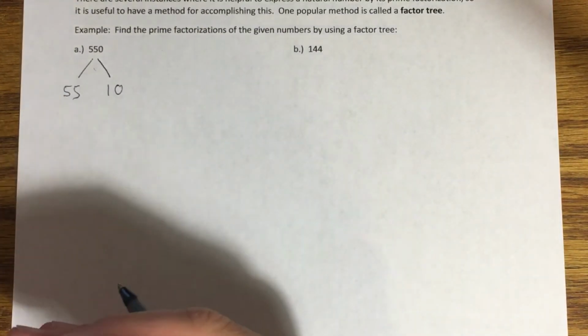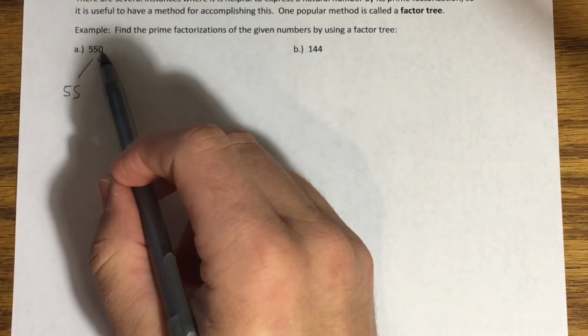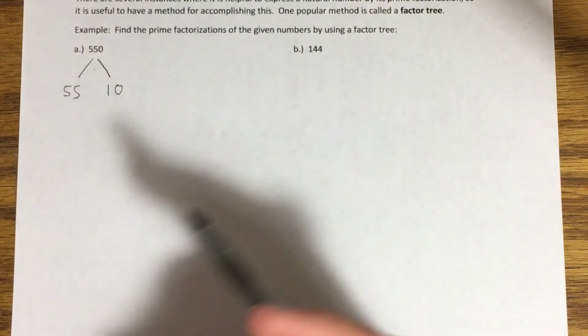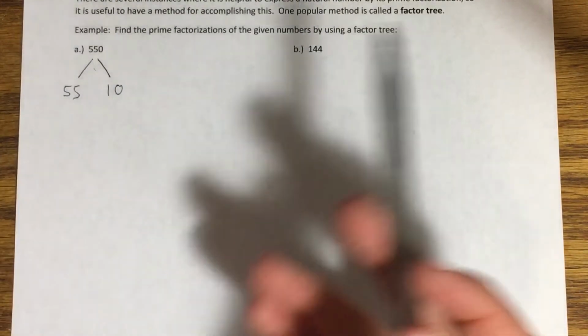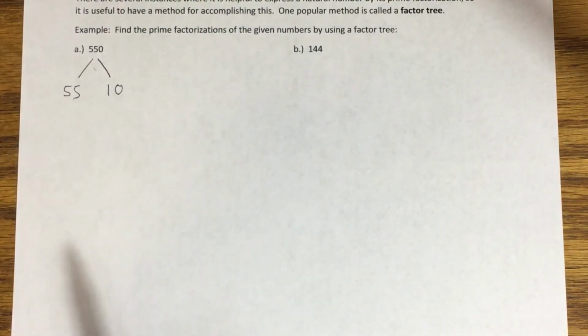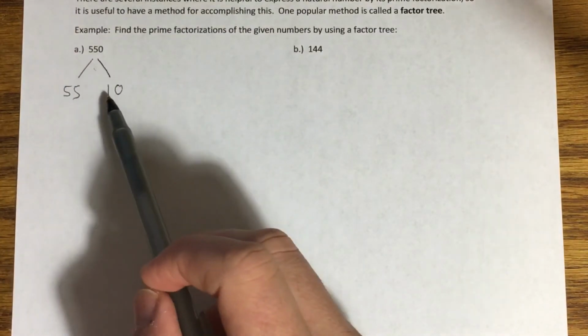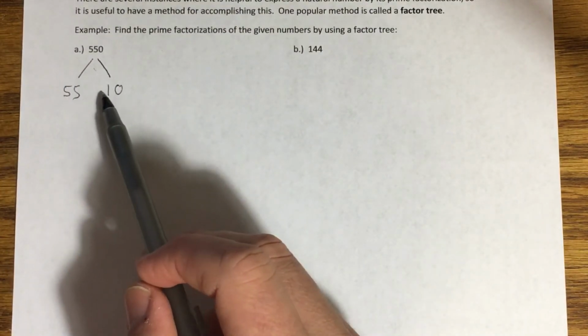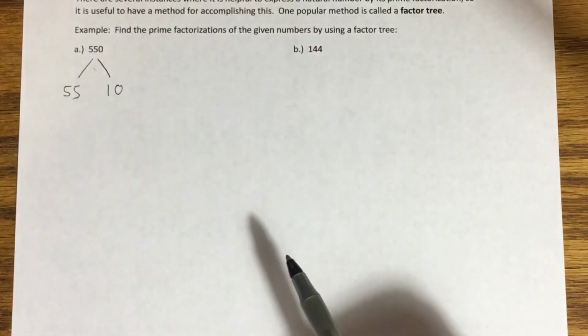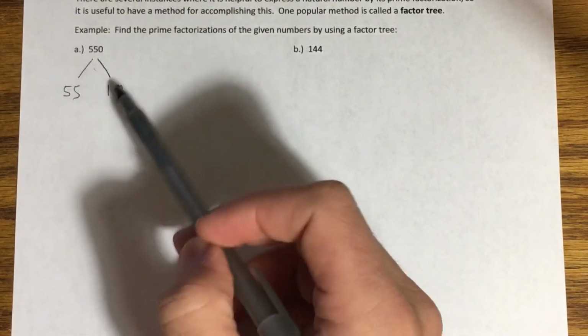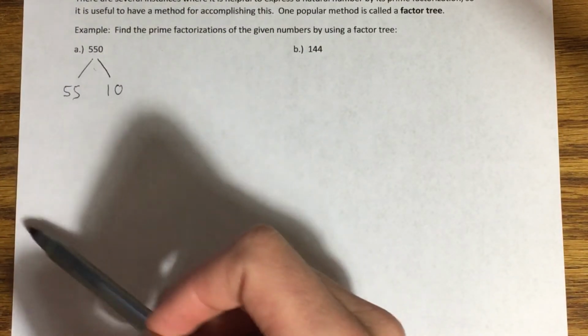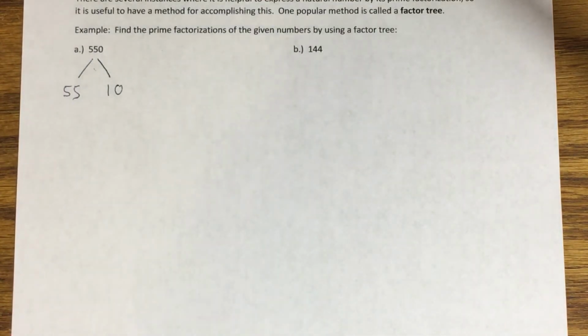Now, there's other options I could have used here. I could have looked at this and said, oh, that's an even number. I could divide it by 2, and then think 2 times what is 550. So notice your factor tree may not look exactly like mine. But because of the fundamental theorem of arithmetic, no matter how you start your factor tree, you will always end in the same place, and that's the important part.